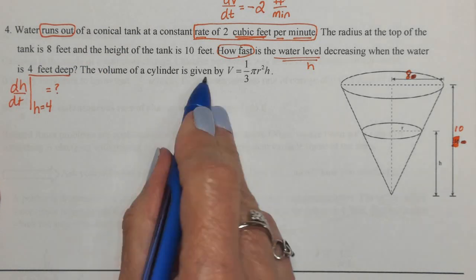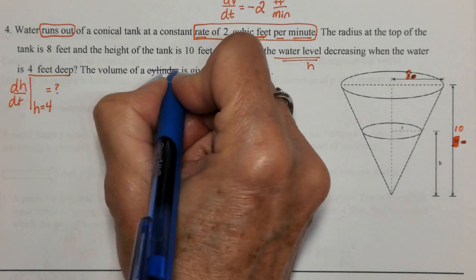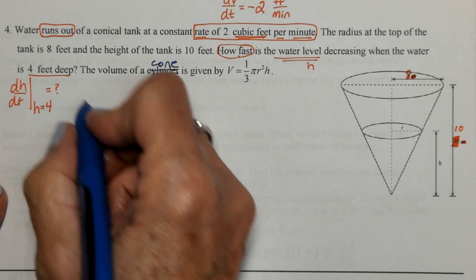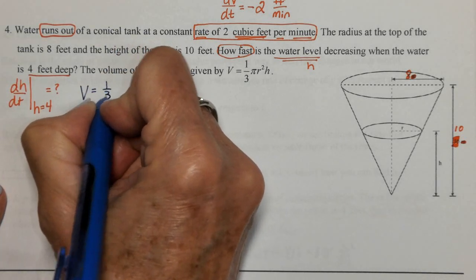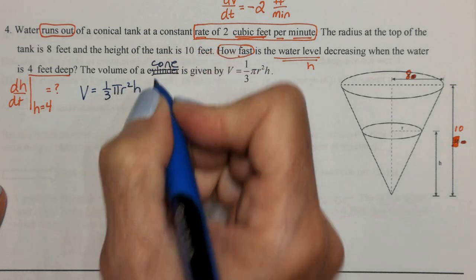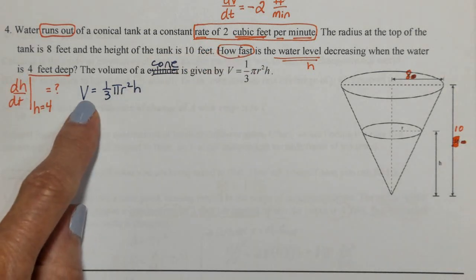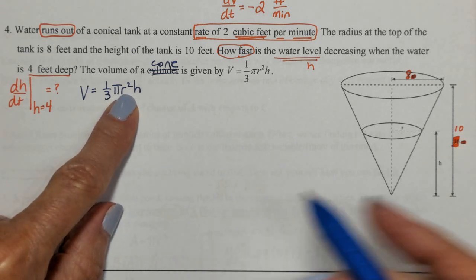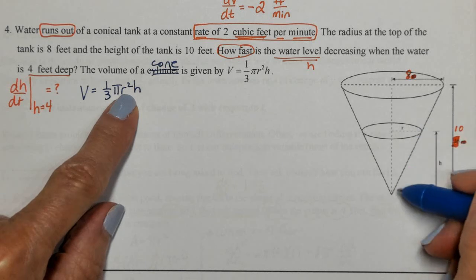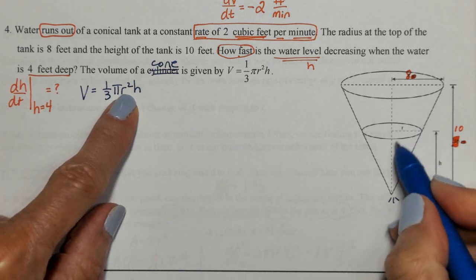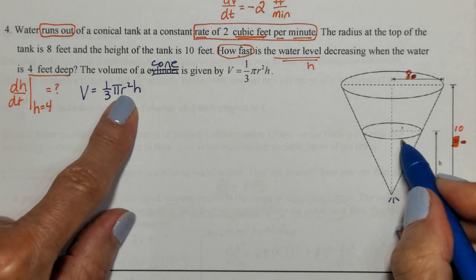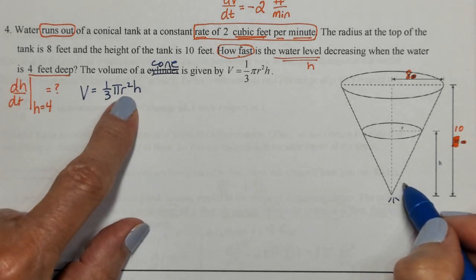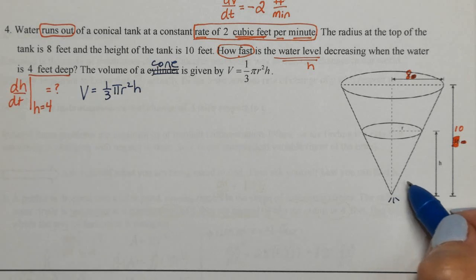Okay. The volume of a cone, I need to fix that on your notes. The volume of a cone is 1/3 pi r squared h. Is the volume of the water changing? Yes. Is the radius of the water changing? As this goes down, water's running out here. As this goes down, is the radius going to be changing? Yes. Is the height changing? Yes. All of them are changing, right? So they're all changing.